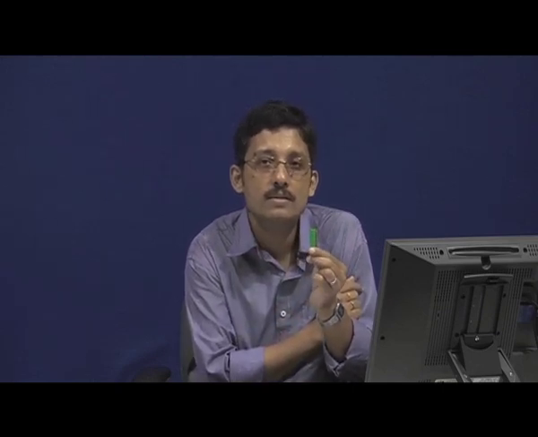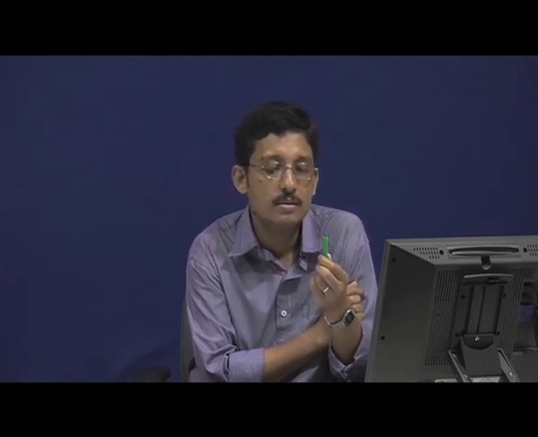When you shine light on, say, a colored substance, suppose you have a colored substance in a container, maybe like this, say a green colored substance. Think of this as a cuvette containing this green colored substance. That means green color is because of the fact that in white light, since there are 7 colors mostly, I mean grossly.